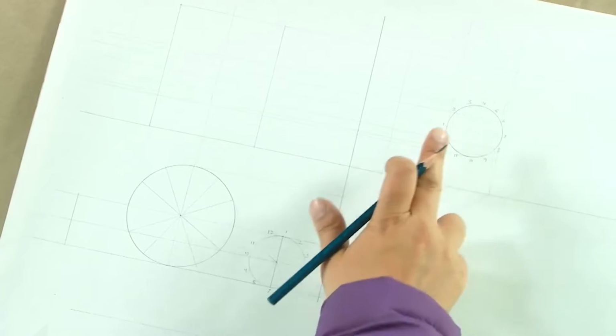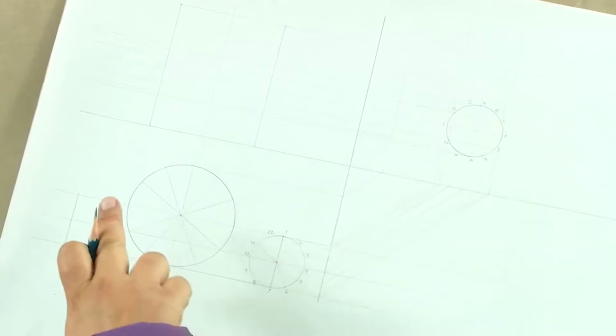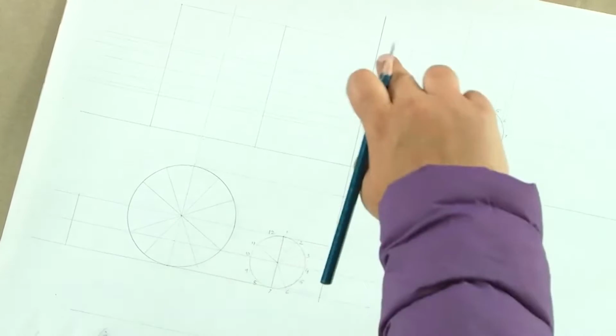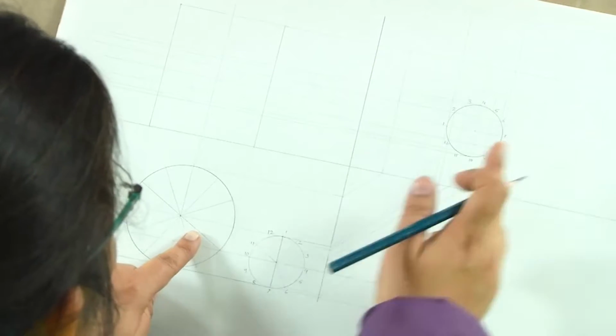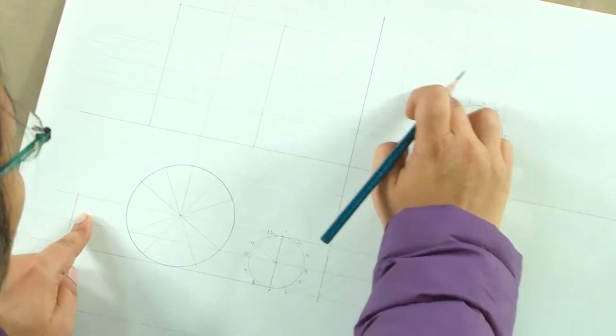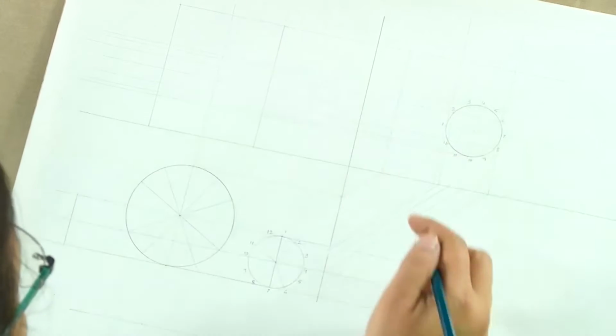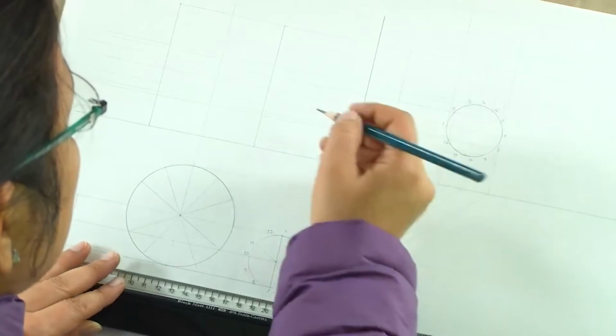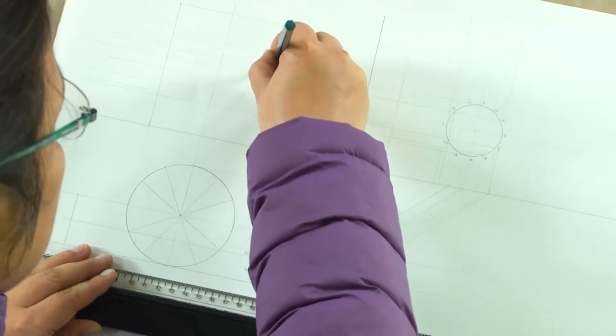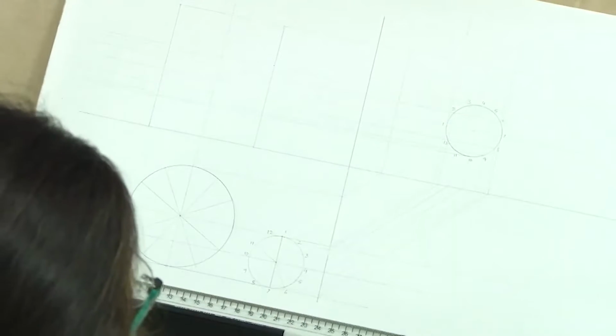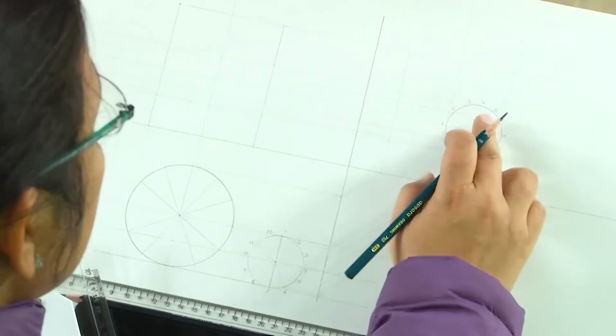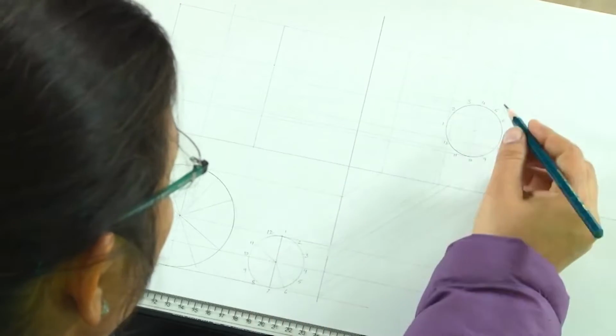So, this is the same circle as we are seeing from here. 4 is actually the top. Now, when we see it from there, this 4 comes there, the next one is 5.